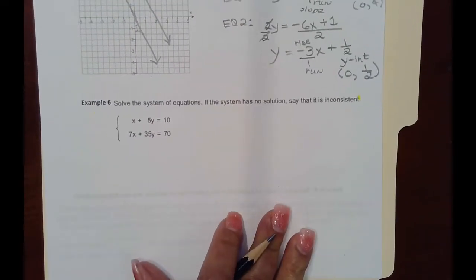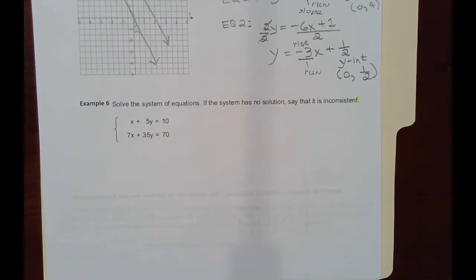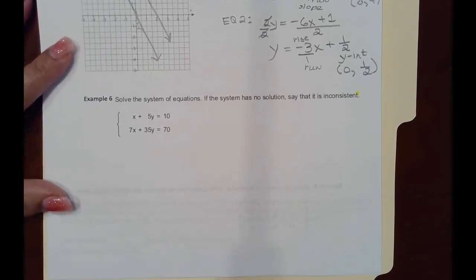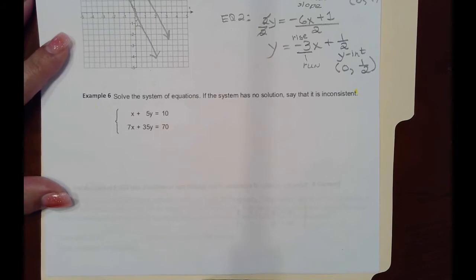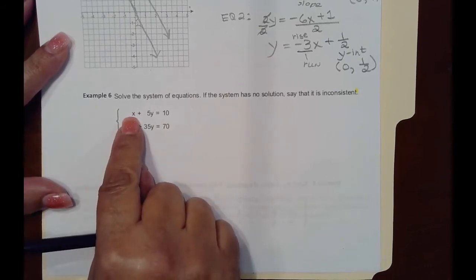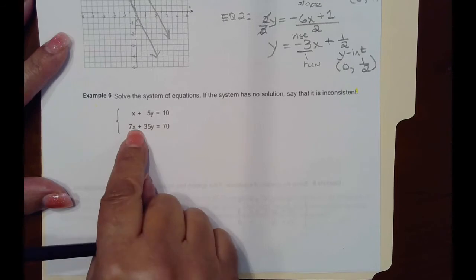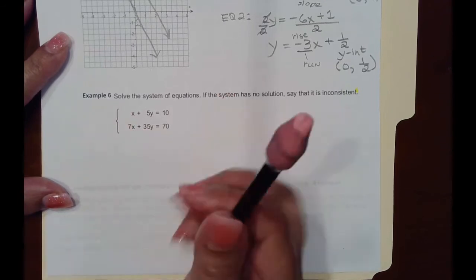Moving to example 6. Let's see, what do we have here? Okay, so for number 6, we're going to solve the system of equations. If the system has no solution, once again, say that it is inconsistent. Okay, so I'm going to go back to the method of elimination, and I'm going to either try to get the x's to go away or the y's. I believe I'm going to go after the x's. You could use substitution if you wanted to. If you did want to use substitution, you should isolate x, get an expression for x, then substitute it into here. I'm going to use elimination.